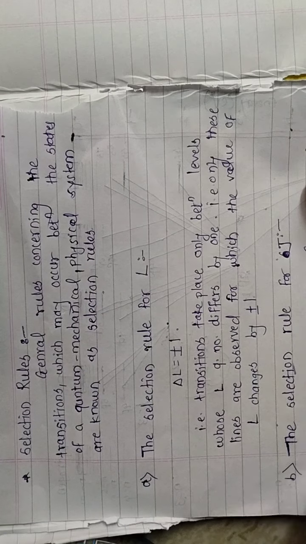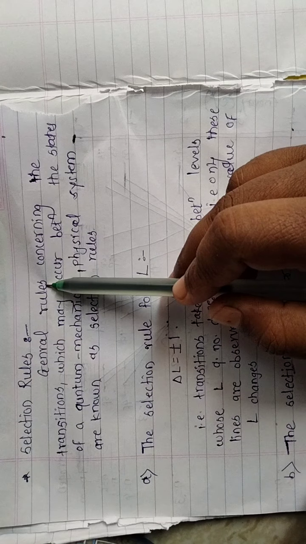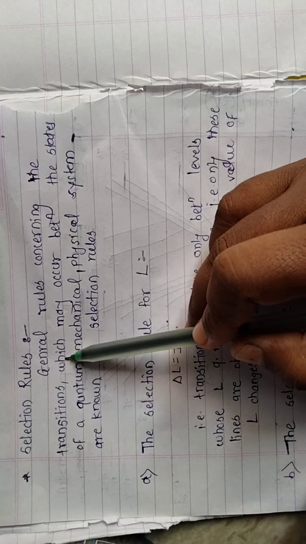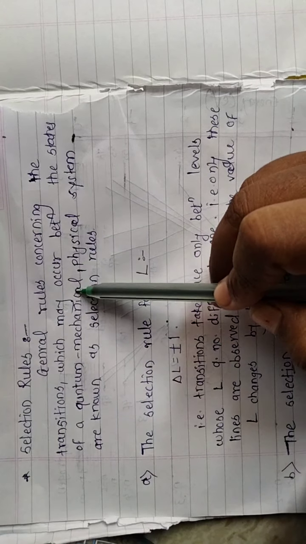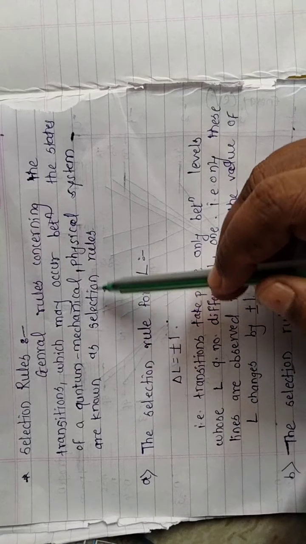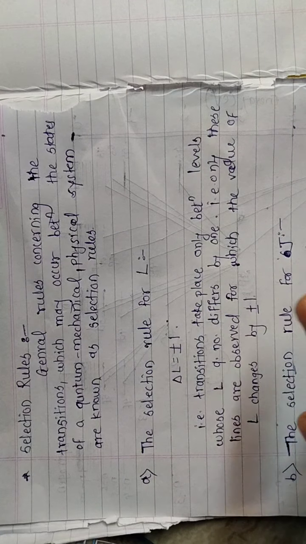Now we will move further and see the selection rules. Definition of selection rules: the general rules concerning the transitions which may occur between the states of a quantum mechanical physical system are known as selection rules.